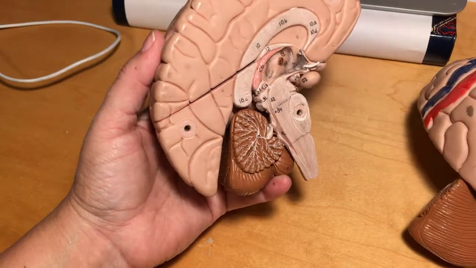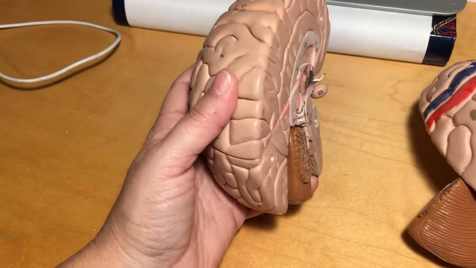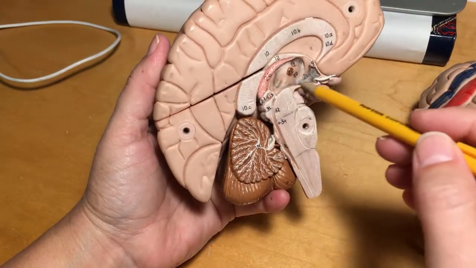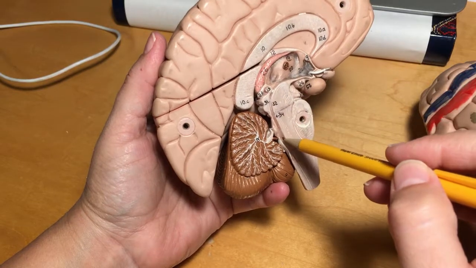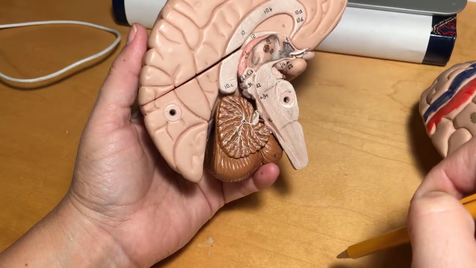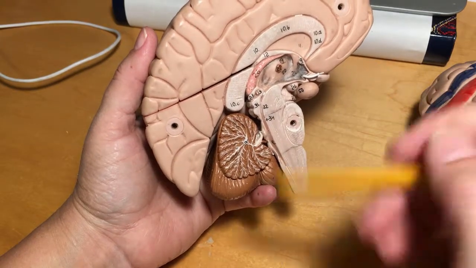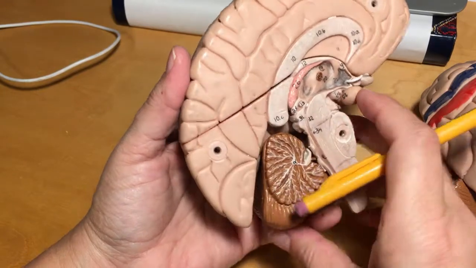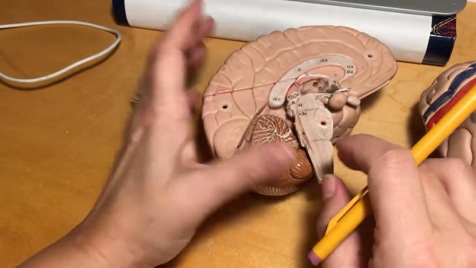So we have four ventricles: the two lateral ventricles, which are on either side, the third ventricle, which is right around here, and then the fourth ventricle. From there, the cerebrospinal fluid will continue down the spinal column, down into the bottom. When it comes back up, it will come back to the venous blood.